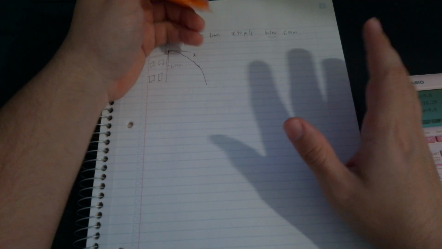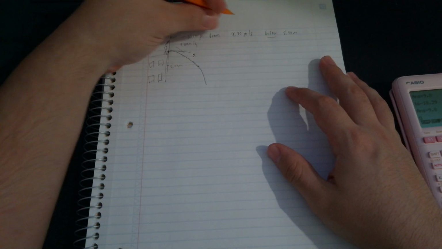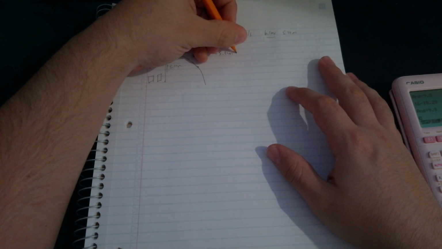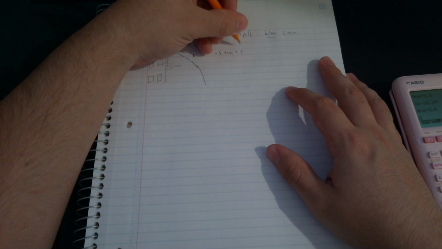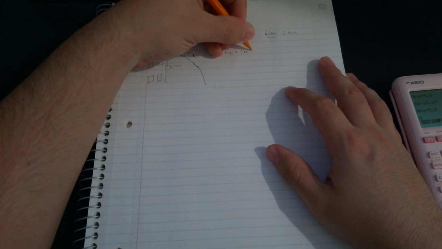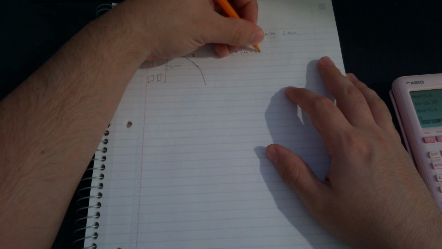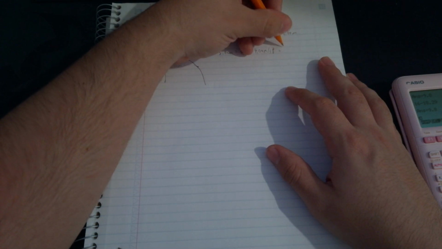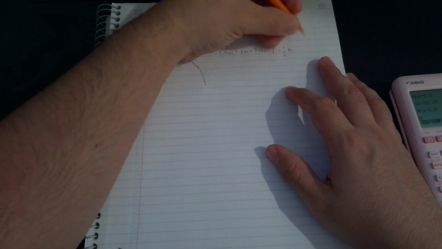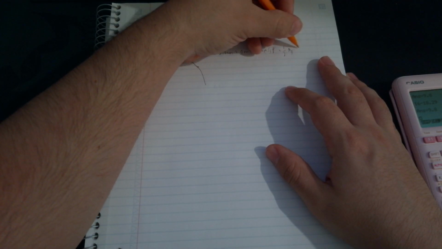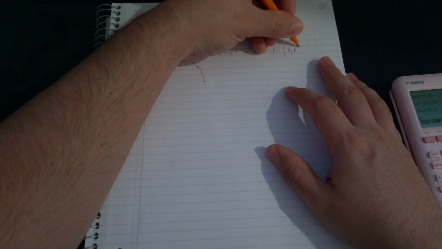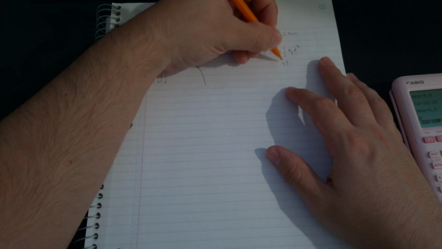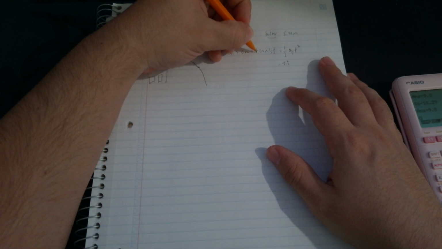So it's going to be the same process as the last two questions. We have negative 5.00 meters is equal to our initial position, which is 0 meters, plus 9.00 meters per second times time, plus 1/2 of our constant acceleration, which is going to be gravity, times time squared. Same process. It's going to be 4.9, and this is going to be 2.0.